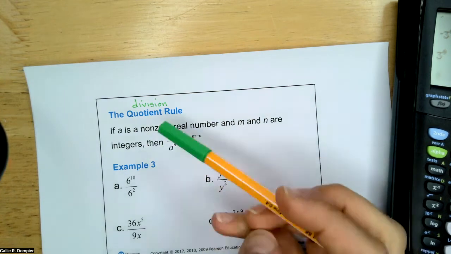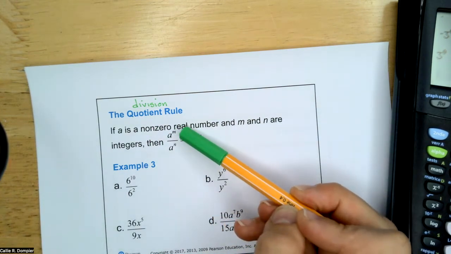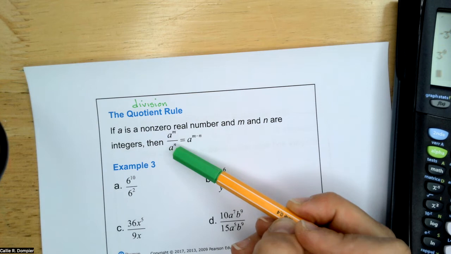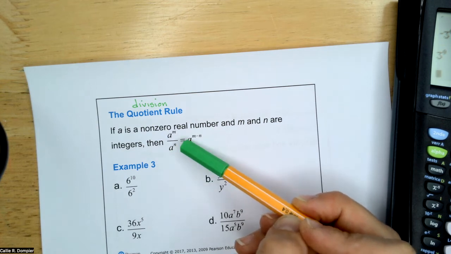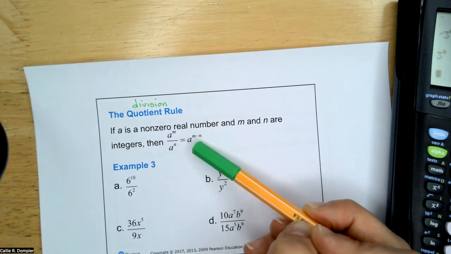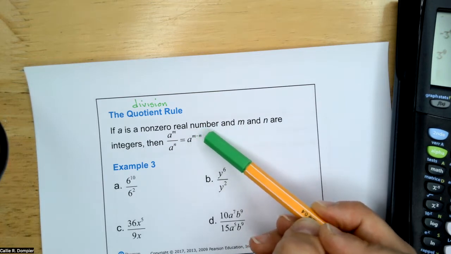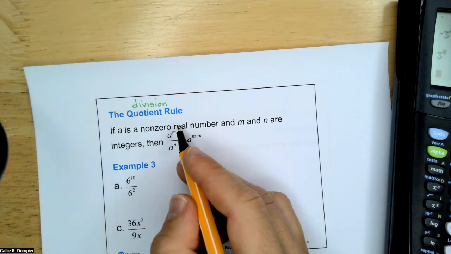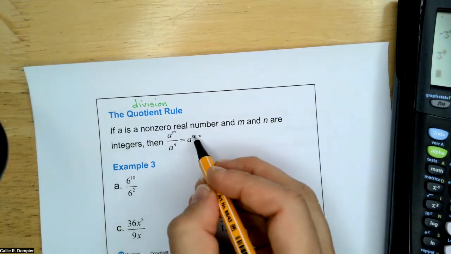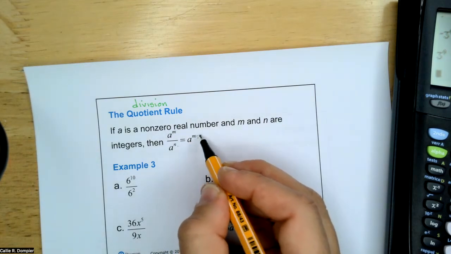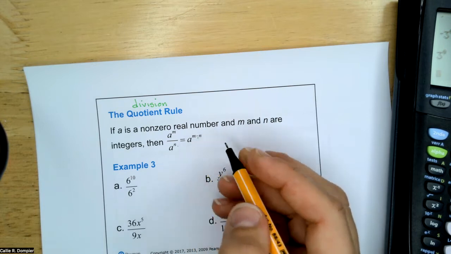If you have a base raised to a power divided by that same base raised to a power, you keep the base, so keep the A, and subtract the exponents, M minus N. You start with the number on top. Start with the numerator, go to the denominator, because adding, it doesn't matter the order, but subtracting, it does matter the order.